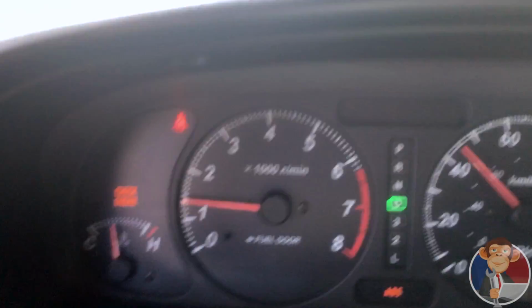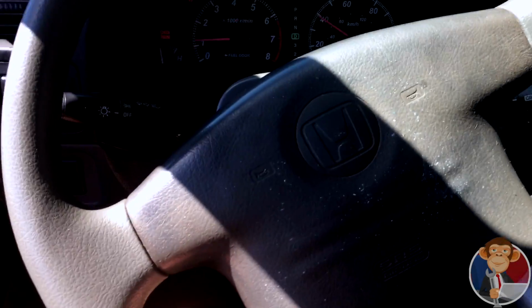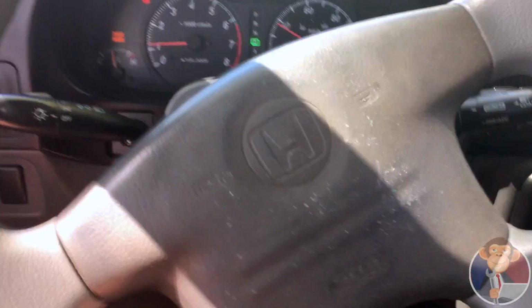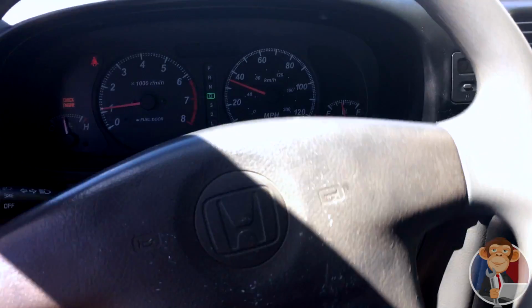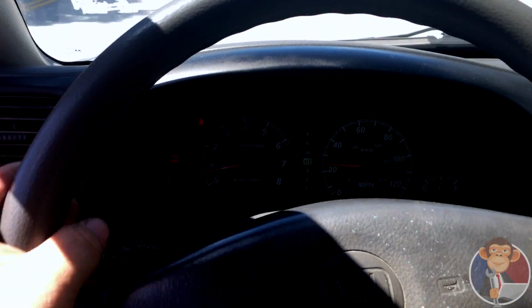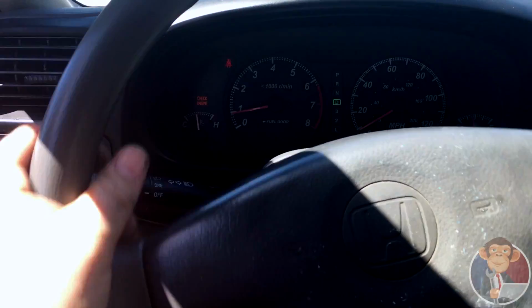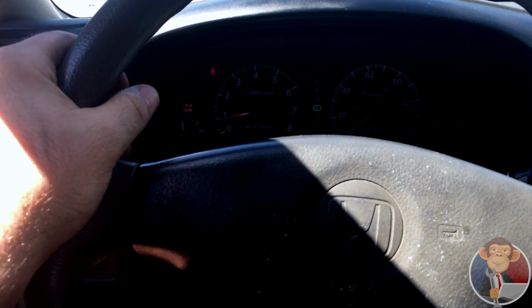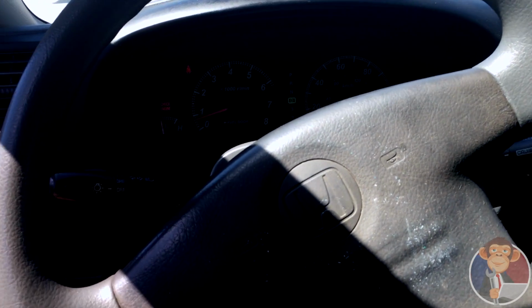Transmission shifting is fine, but this steering wheel is wandering. It goes from this position to perfectly straight and nothing. It's a little worrisome, actually. There's got to be something wrong here. There's a lot of play in the steering wheel. It was straight one second, then to the side the other. So definitely got something there.